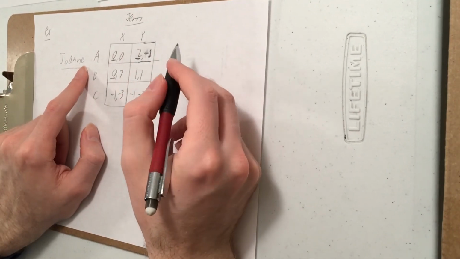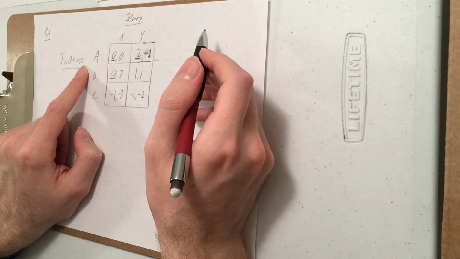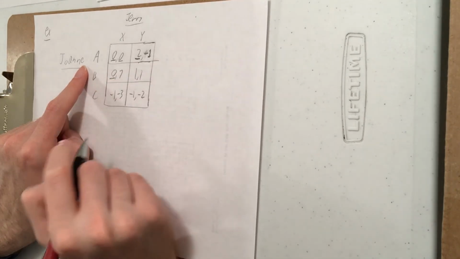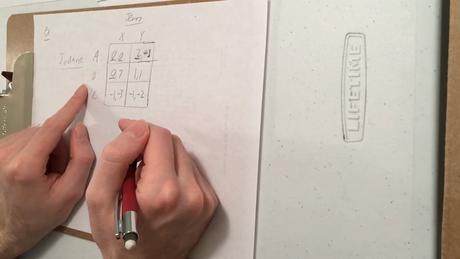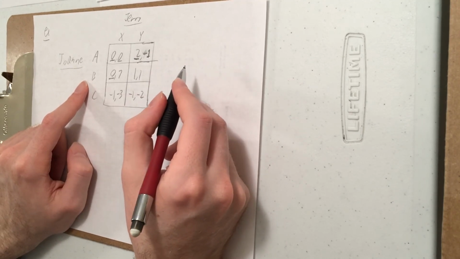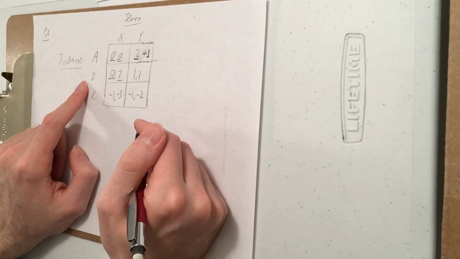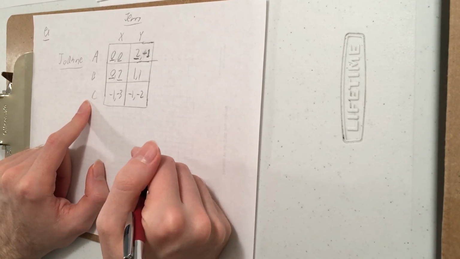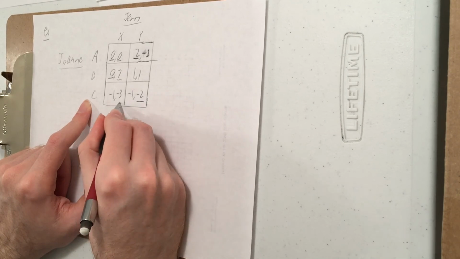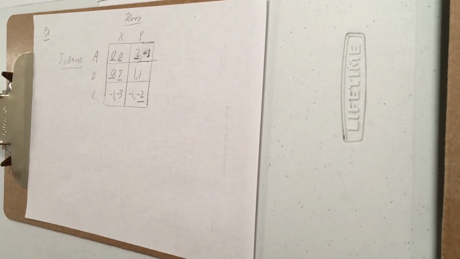So if Joanne is playing A, Jerry looks at the second numbers because he is the column player. Column player's payoffs always come second. Jerry would rather get 0 than get -1. If Joanne plays B, Jerry would like to play X and get 7 instead of getting just 1. If Joanne were to play C, then Jerry would like to get -2 from playing Y instead of getting -3 from playing X. So that does our best response analysis.